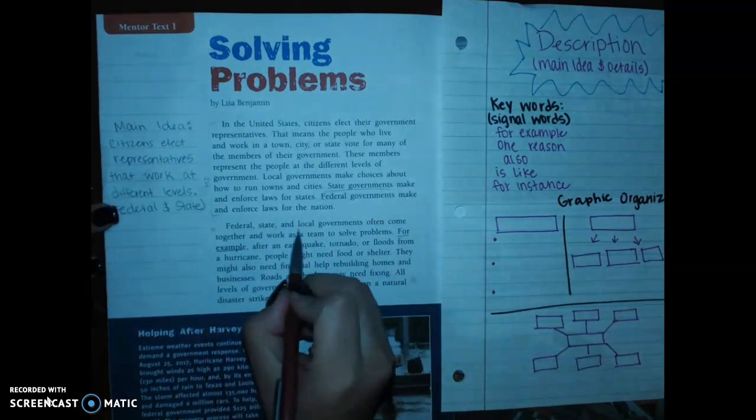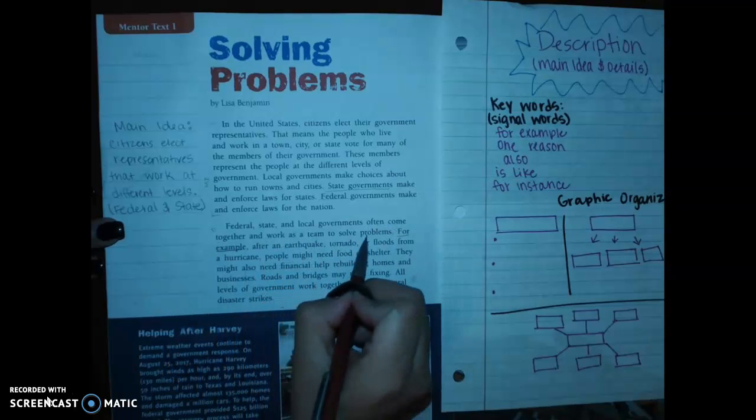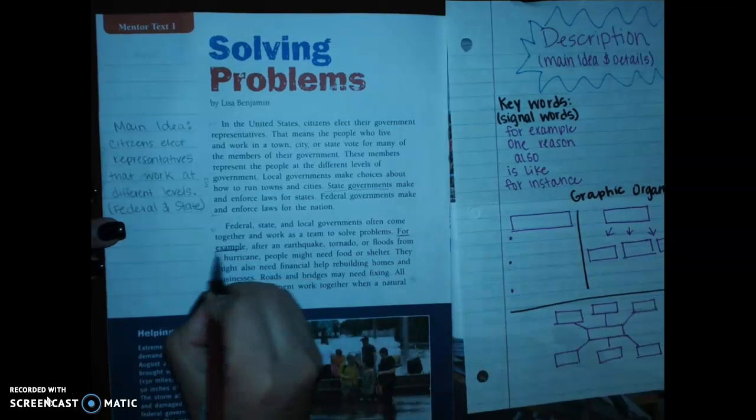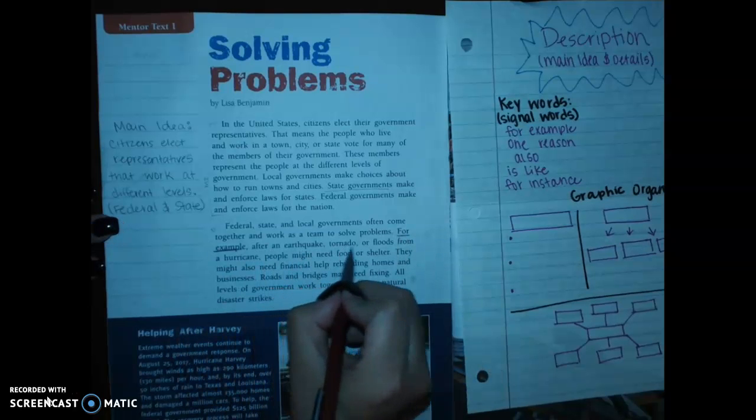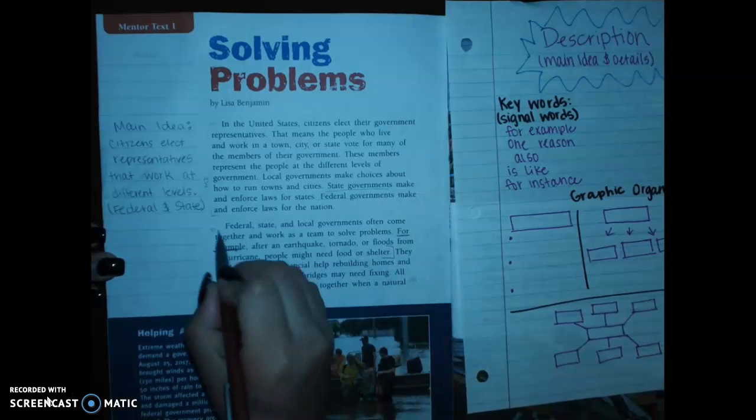So federal, state, and local governments often come together and work as a team to solve problems. For example, after an earthquake, tornado, or floods from a hurricane, people might need food or shelter.